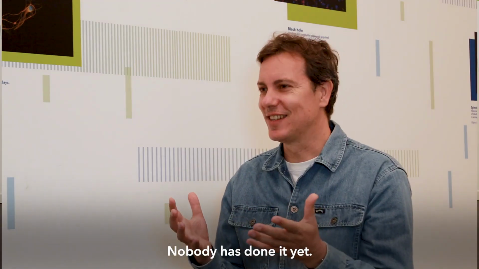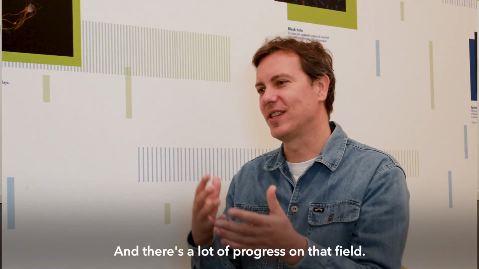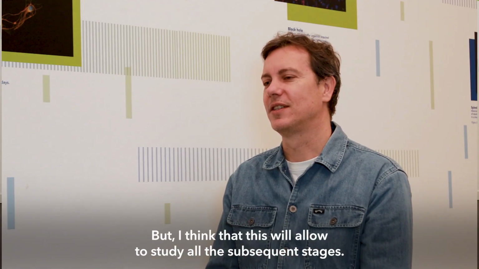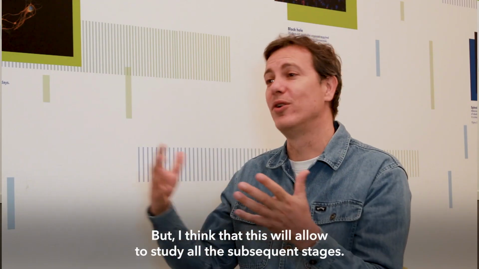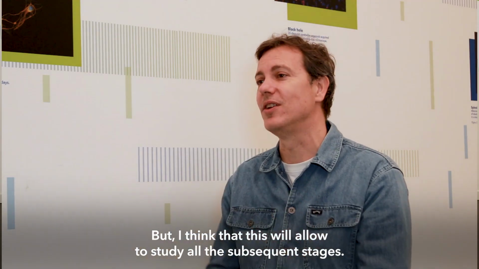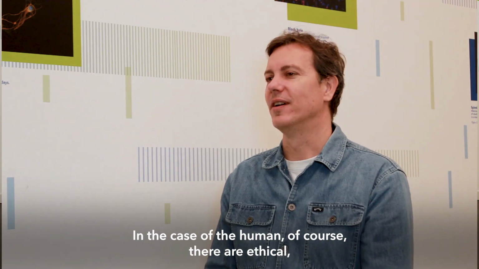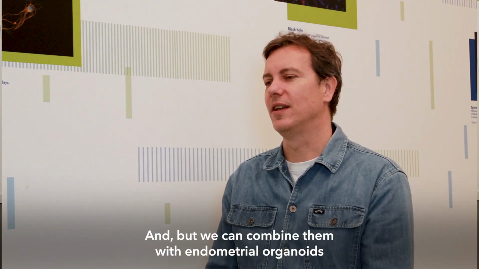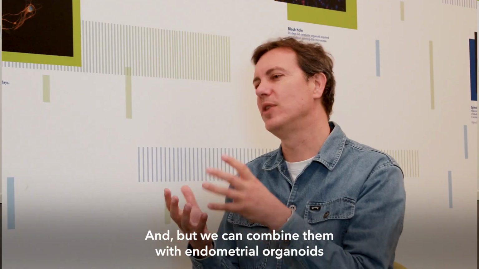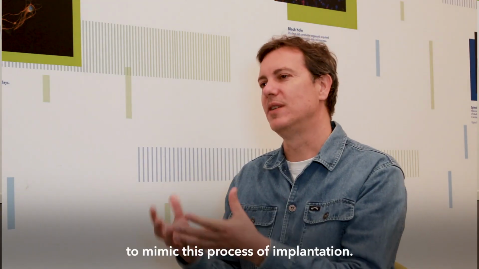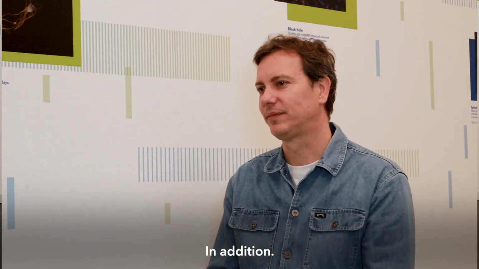Nobody has done it yet, and there's a lot of progress in that field. I think this will allow us to study all the subsequent stages. In the case of the human, of course, there are ethical limitations, but we can combine them with endometrial organoids to mimic this process of implantation in a dish.